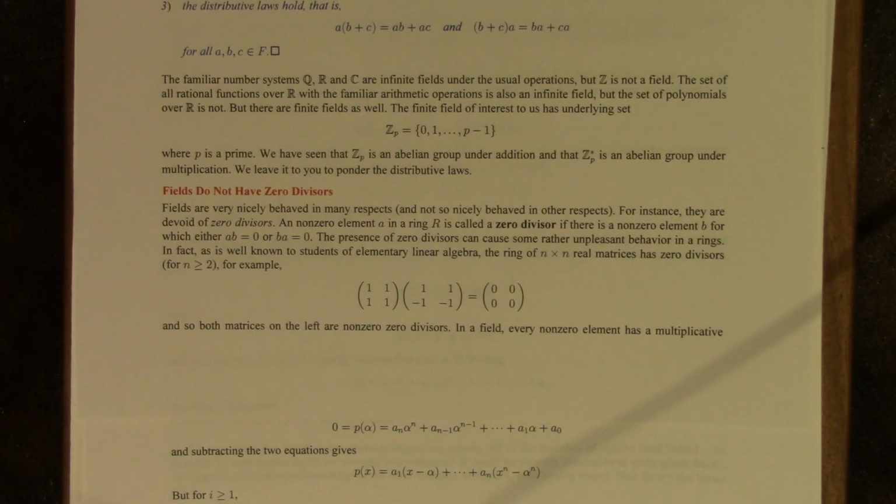Fields are very nicely behaved in many respects because their properties are quite restrictive, but not so nicely behaved in other respects. If you remember when we talked about widgets, I talked about the Cartesian product. The Cartesian product of groups can be made a group, and same for rings, but it doesn't work for fields.